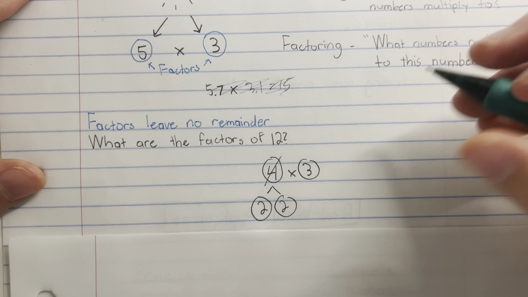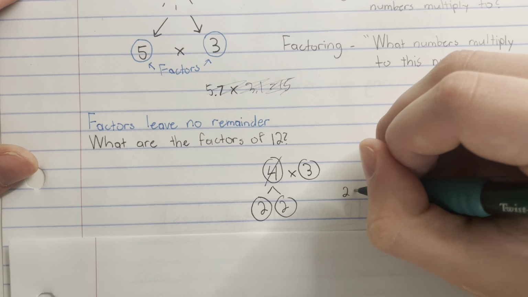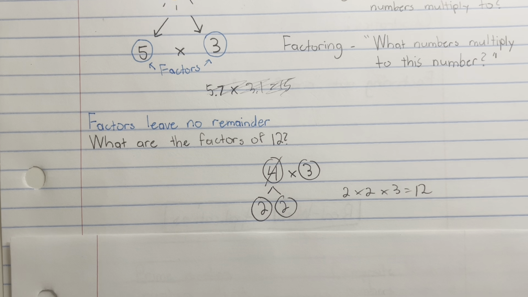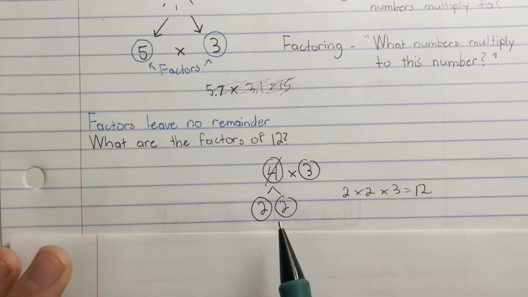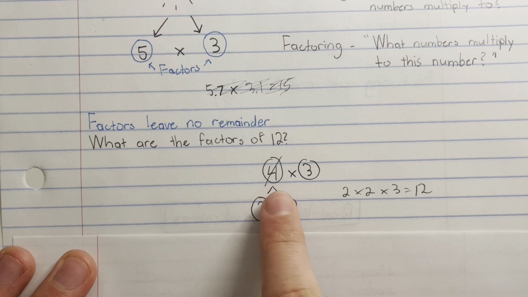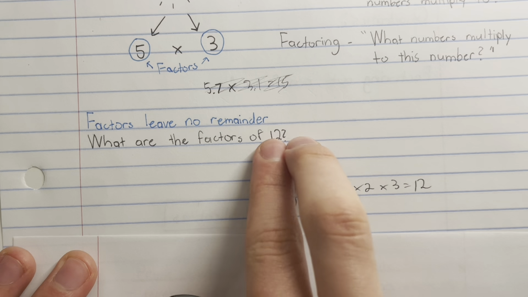And you can check that for yourself. You can see that 2 times 2 times 3 equals 12, and that's really obvious if you move back up this little chain, because 2 combine to make 4, and then multiply by 3, they combine to make 12.